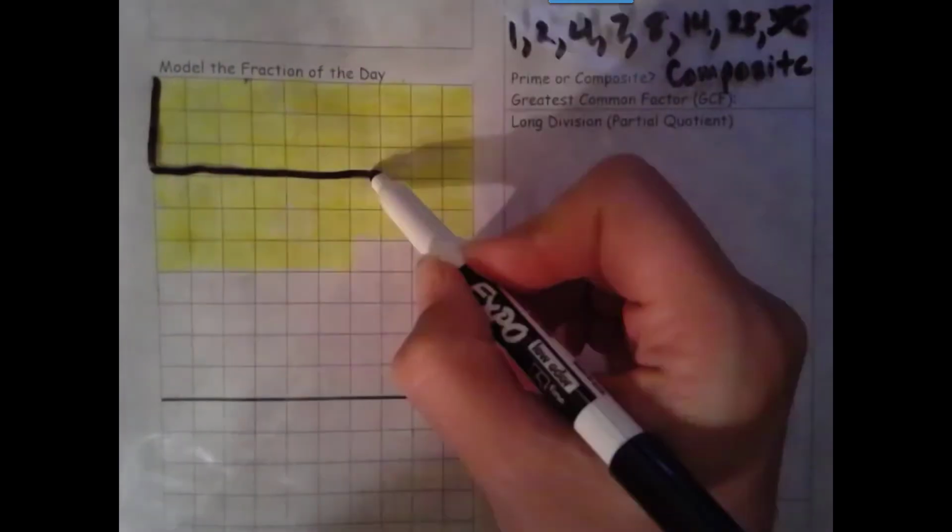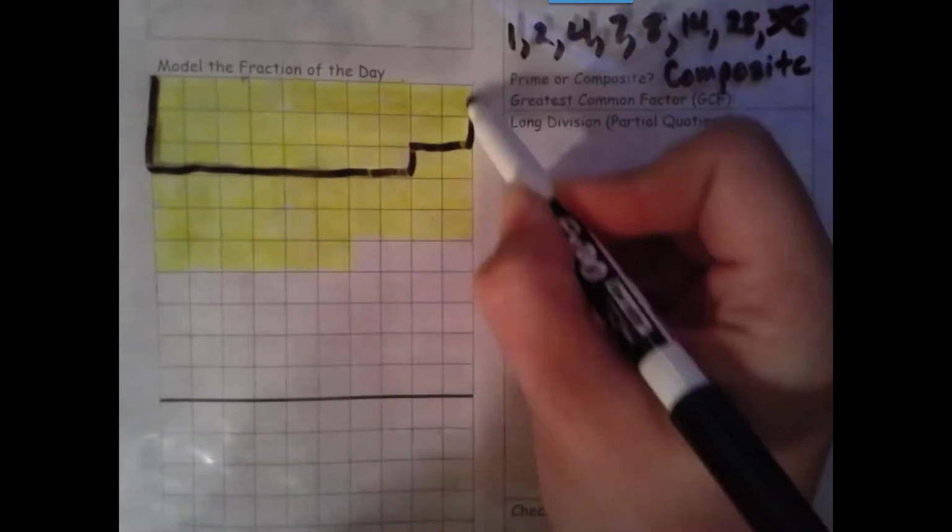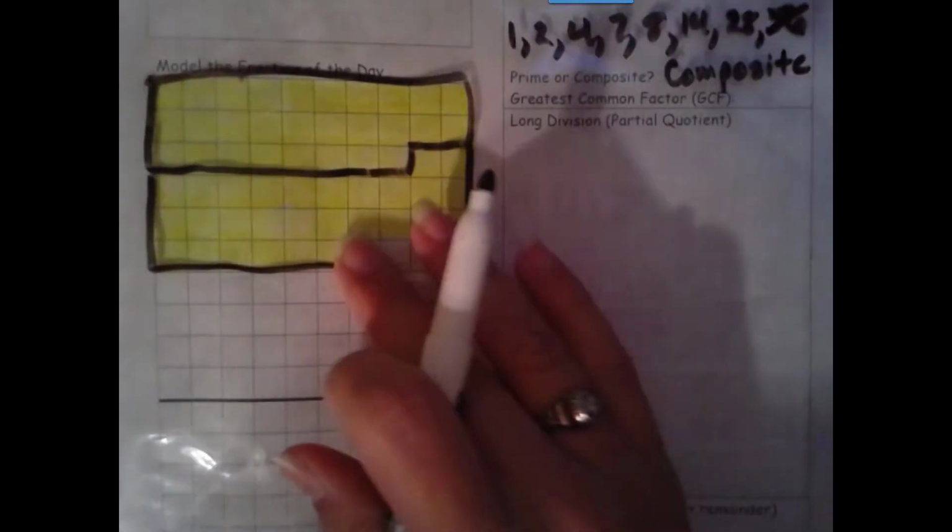Okay, let's try 28. Again, your groups do not have to look like mine, but you need to keep your shaded separated from your unshaded. And we need to make sure there's 28 in each group.